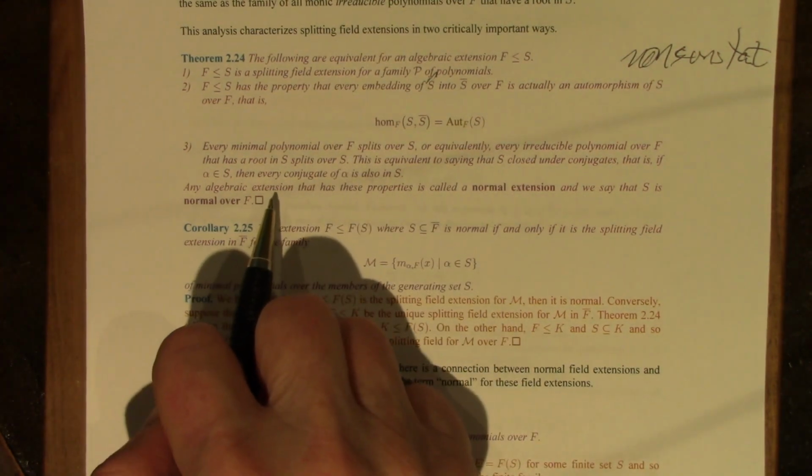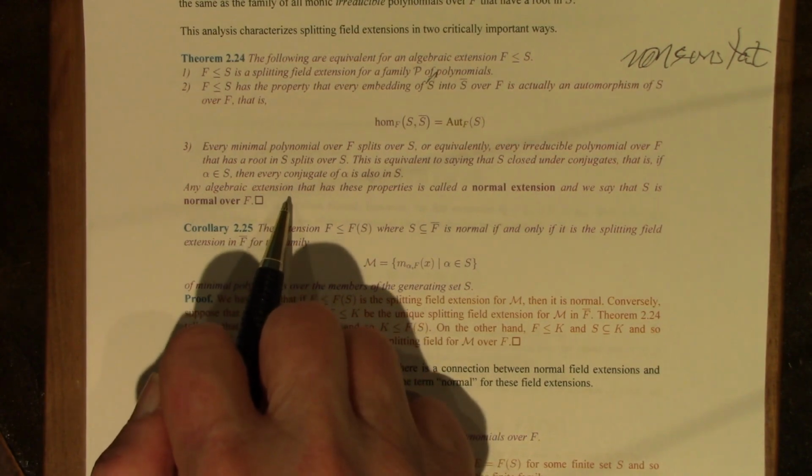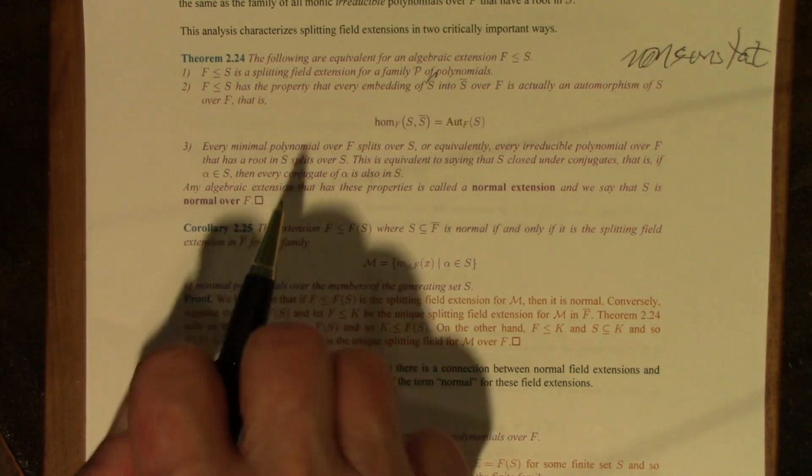Remember, that two elements are conjugate if they have the same minimal polynomial. So an algebraic extension that has these three properties, if it has one, it has all three, is called a normal extension. And we say that S is normal over F.